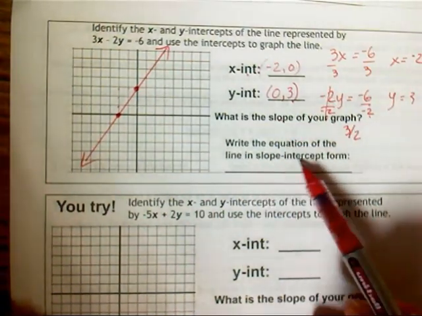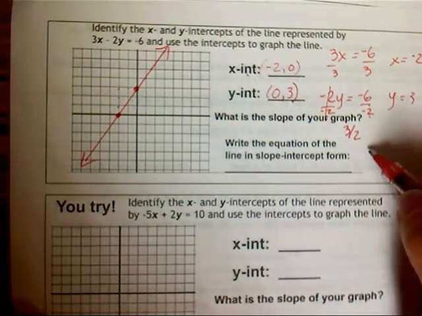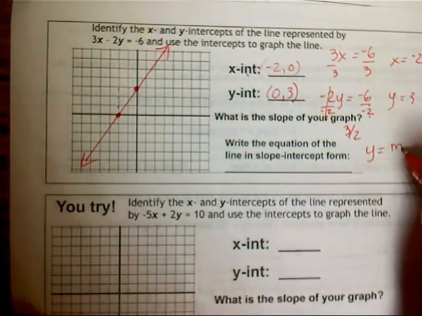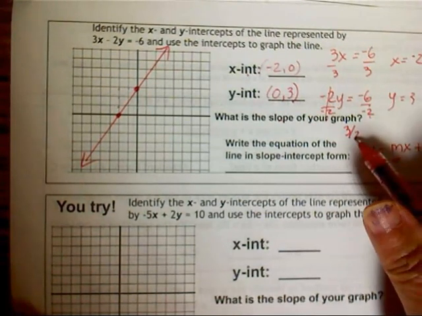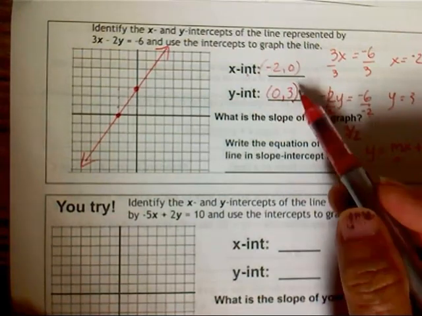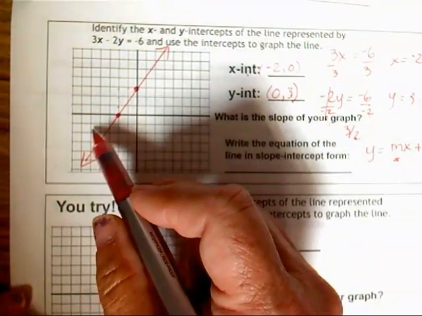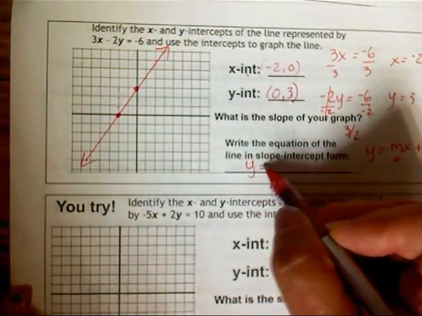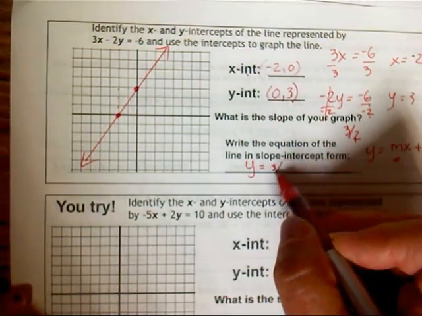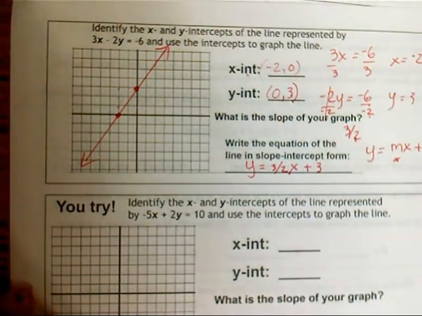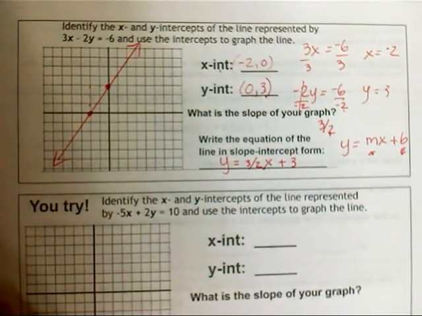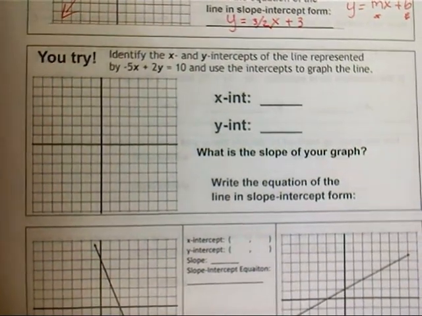Finally, write the equation in slope-intercept form. Slope-intercept form, remember, is y equals mx plus b, where m is the slope and b is the y-intercept. So my equation of this line in slope-intercept form, y equals the slope times x plus the y-intercept. All right, sorry I ran that off the video. You try one, okay? If you want to pause the video for a second, feel free to.